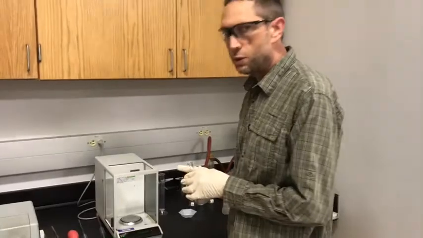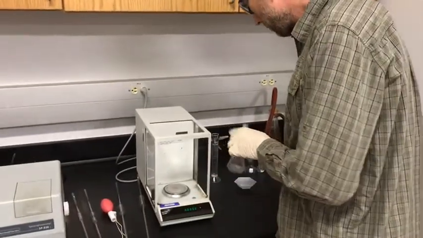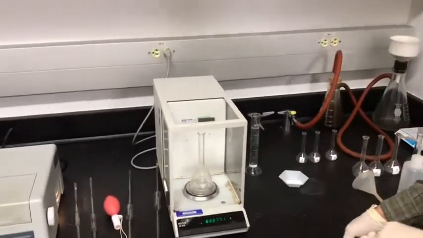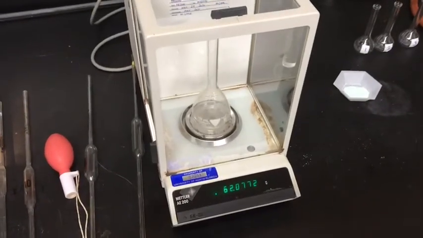So the first step is to weigh your 100 milliliter volumetric flask. And we have 62.0772 grams.